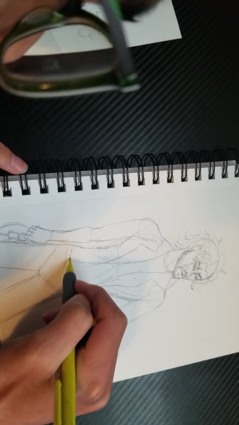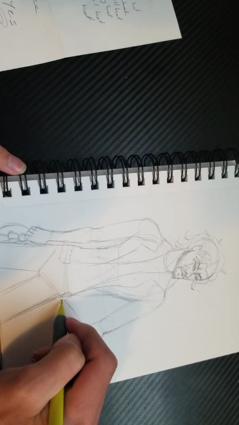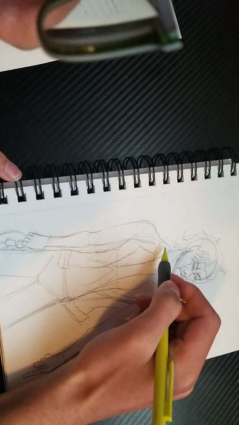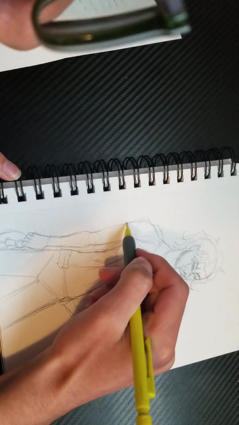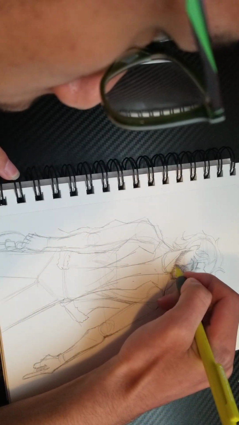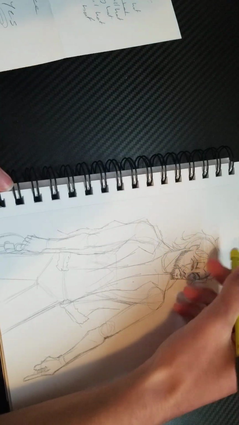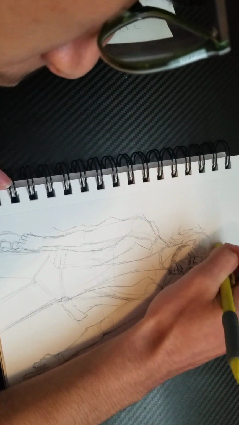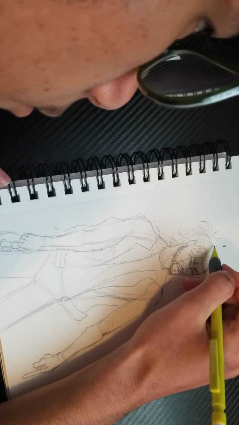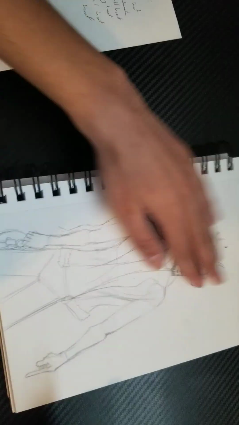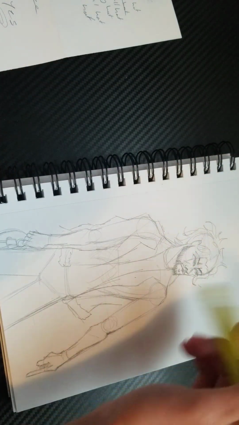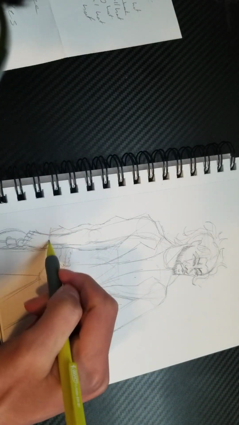So I'm trying to add little puffy fur fins on the leather jacket. So I have that. Kind of grouchy.